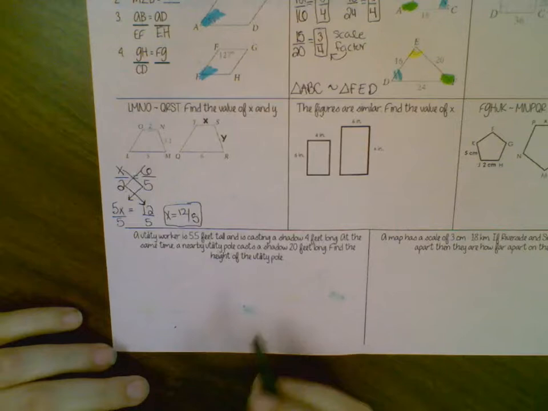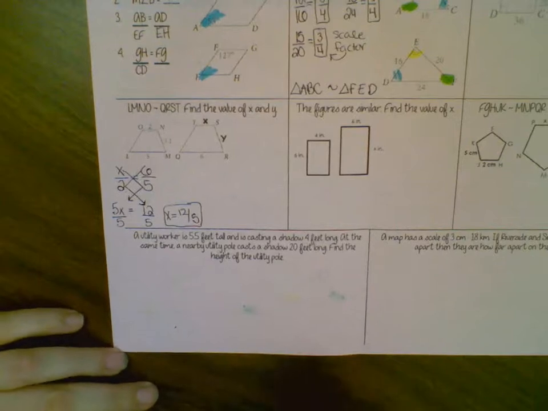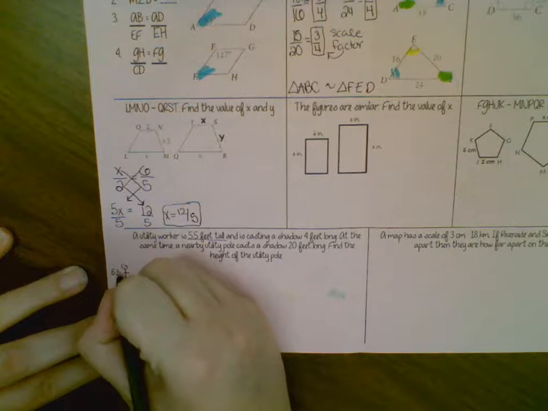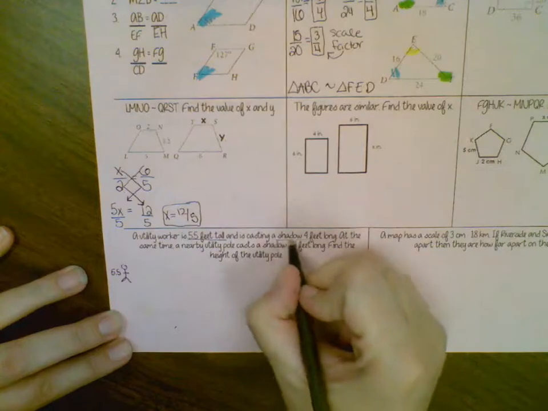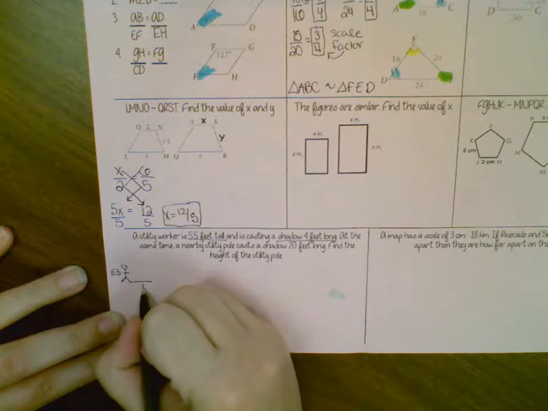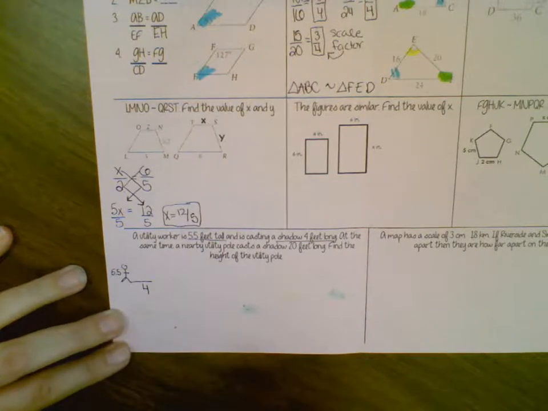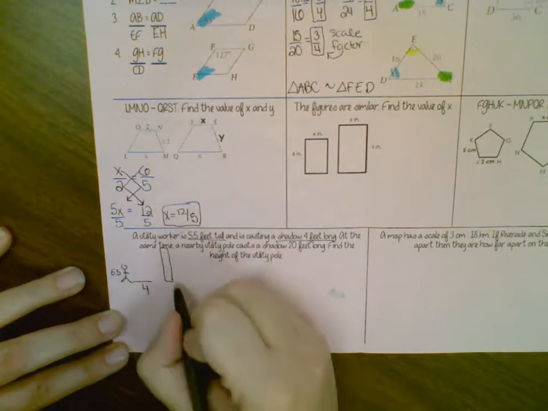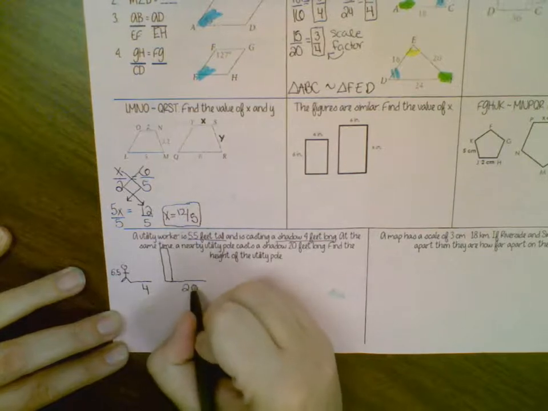So let's take a look at our word problems, our last set of examples. For this bottom one, it gives you a lot of information, and the most helpful thing to do for these is to draw a picture. They told us that a utility worker is 5.5 feet tall. Here's my happy utility worker, 5.5 feet tall. And then they told us that he has a shadow that's 4 feet long. So here's my shadow. And then it says, at the same time, a nearby utility pole casts a shadow that's 20 feet long. Find the height of the pole. I ran out of space, but here's my pole. Here's the shadow of the pole at 20 feet.